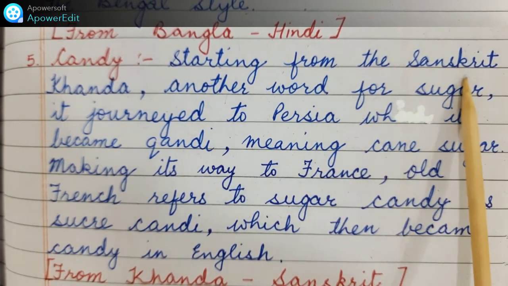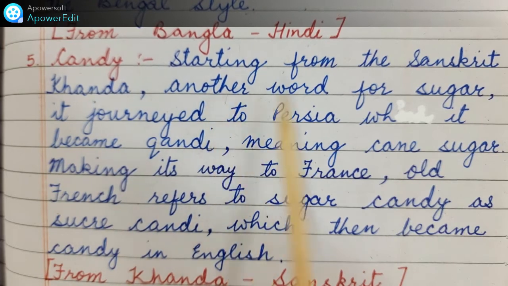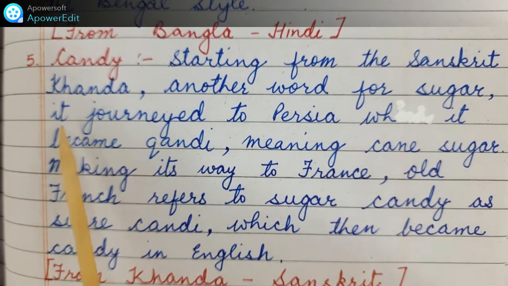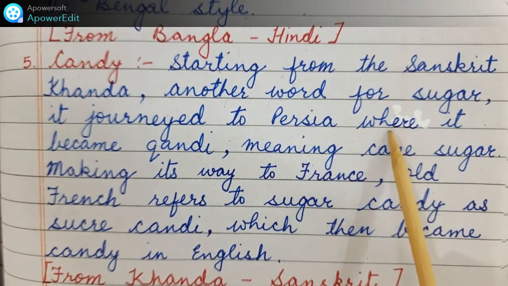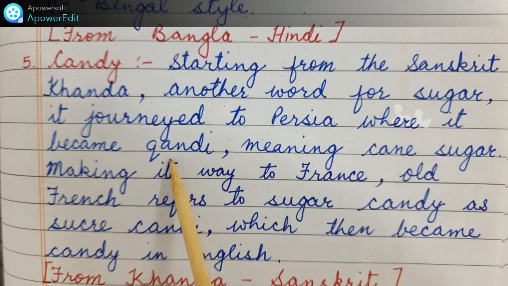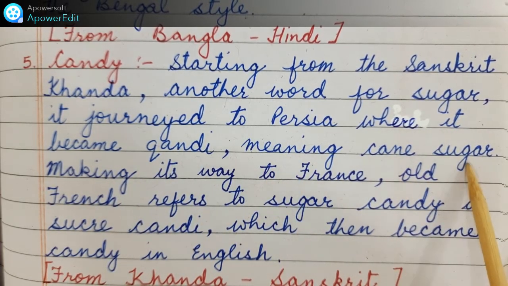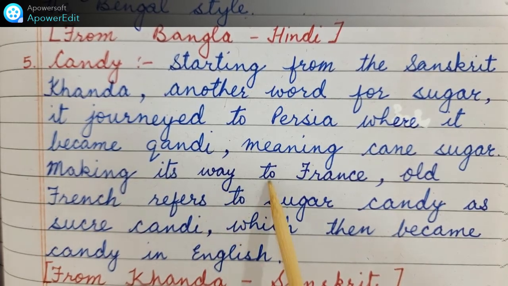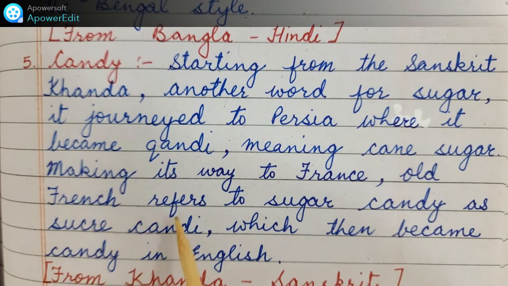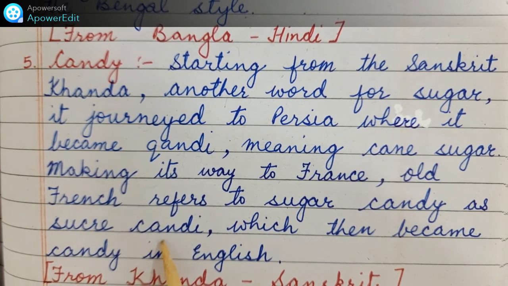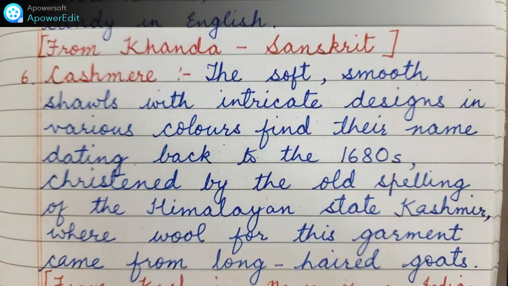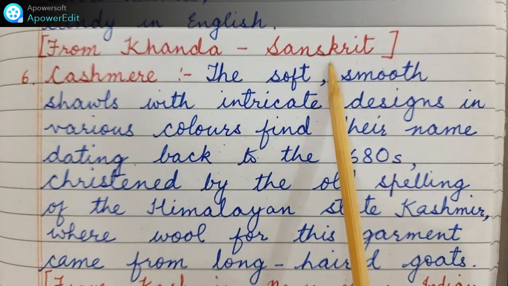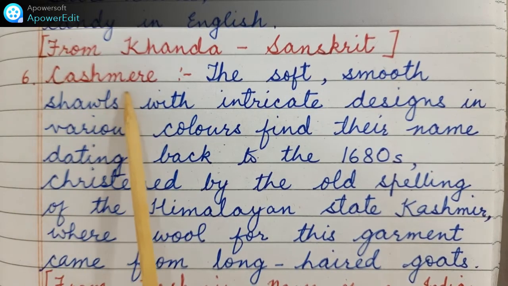Fifth word, candy. Starting from the Sanskrit khanda, another word for sugar, it journeyed to Persia, where it became qand, meaning cane sugar, making its way to France. Old French refers to sugar candy as sucre candi, which then became candy in English. From khanda, Sanskrit.